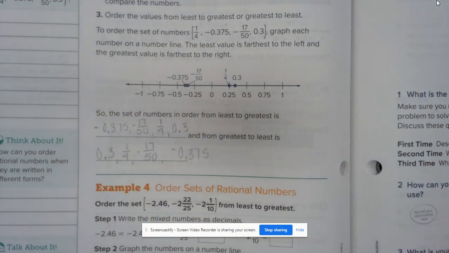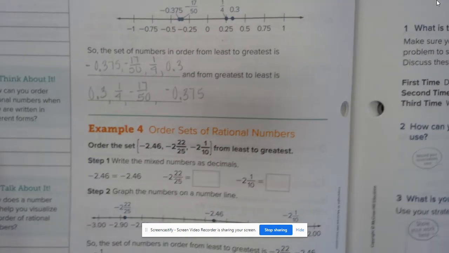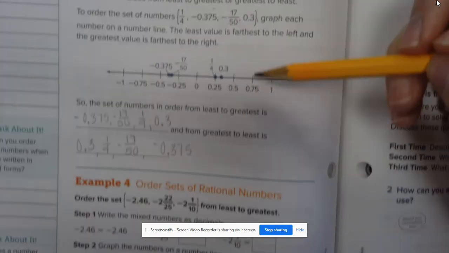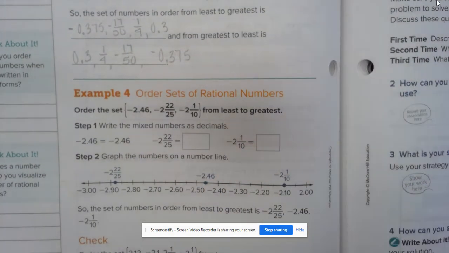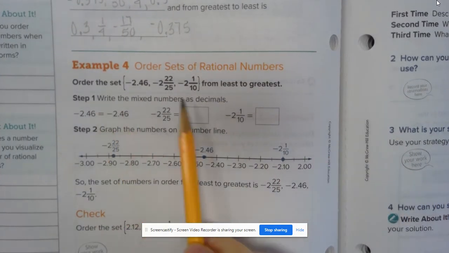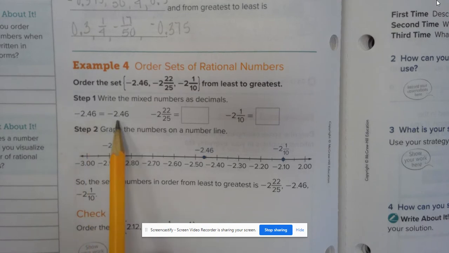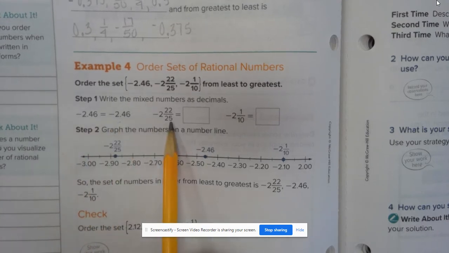All right, so I love the textbook, but I'm not a fan of how it shows us the answers all the time. So I really like this example because they want us doing the work. So let's go ahead and try this one together. Order the set from least to greatest. The first one's already done for us as a decimal. The second one is not.